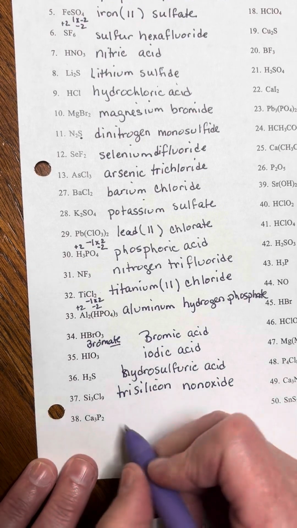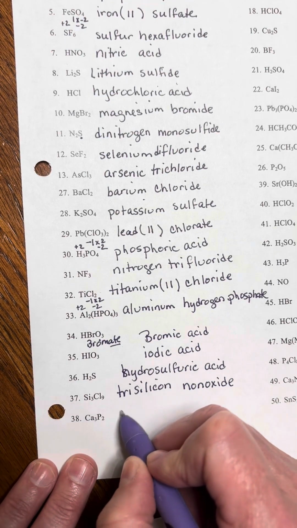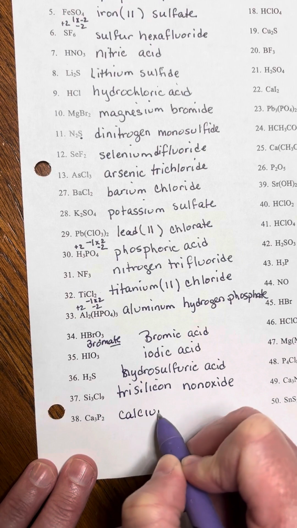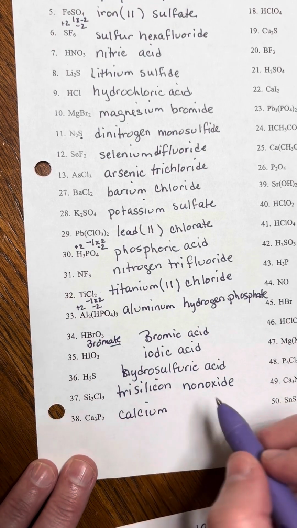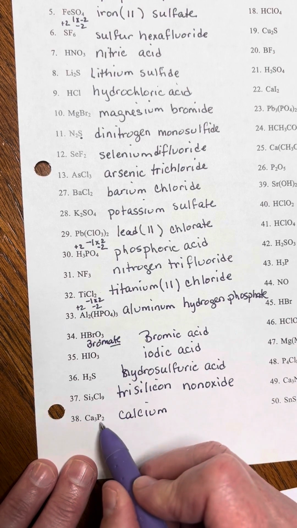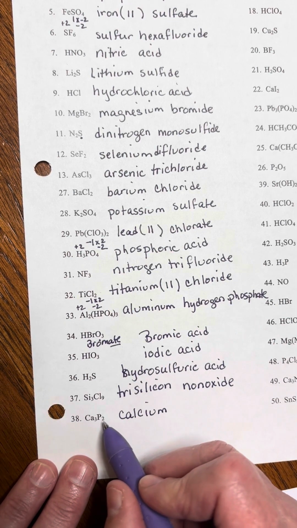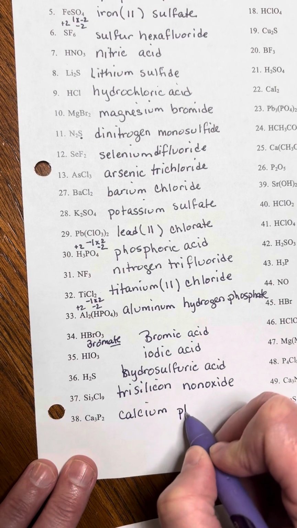Okay. Last one on this column, calcium. We ask ourselves, does calcium need a Roman numeral? It does not, so we move on. P is phosphorus. If it's a single element, we're just going to call it phosphide.